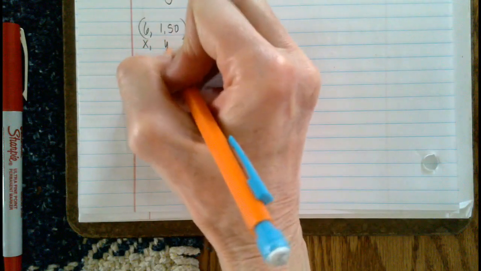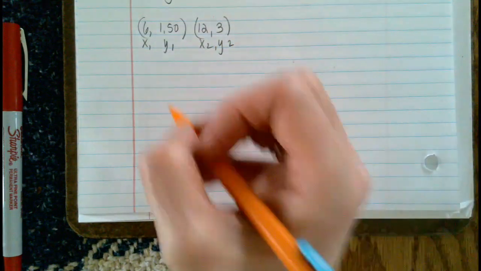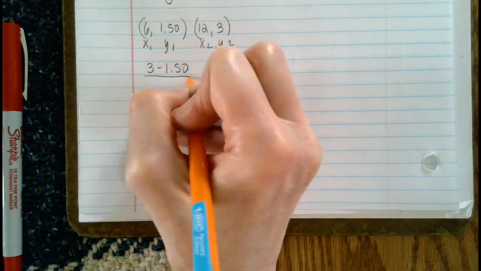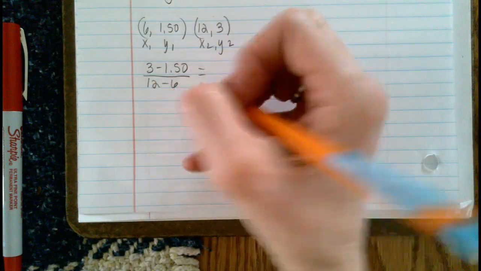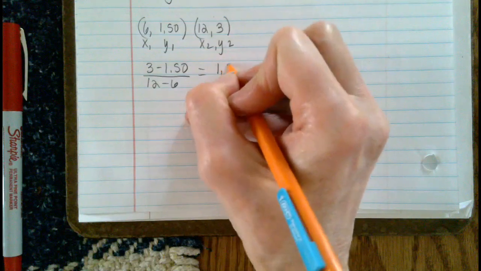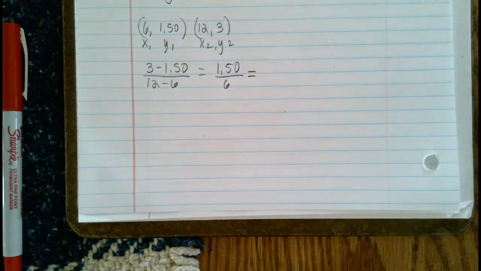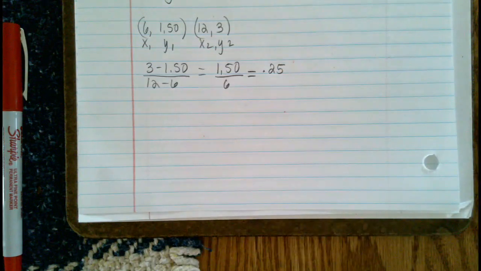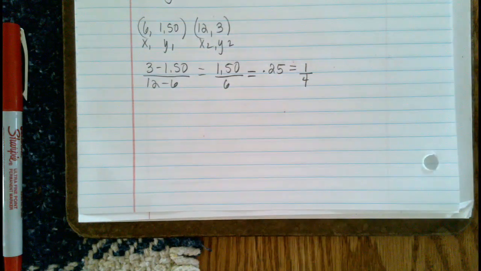So here's x1, here's y1, here's x2, y2. We're going to use those values to find the slope. So it's going to be 3 minus $1.50 divided by 12 minus 6. And 3 minus $1.50 is $1.50. And 12 minus 6 is 6. And when we divide those, if you can't do that in your head, just type it into a calculator. But it does come out to be 0.25, and 0.25 is the same thing as 1/4.